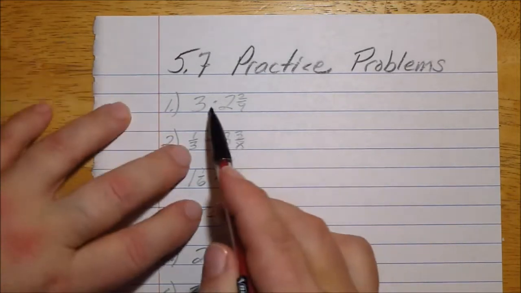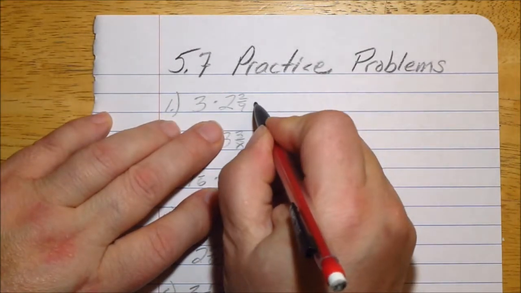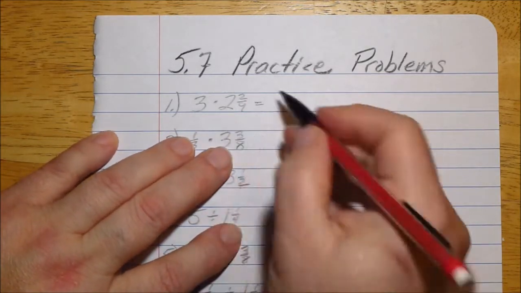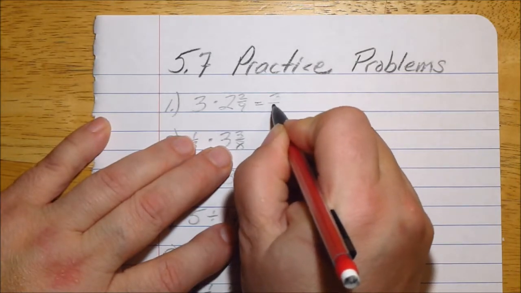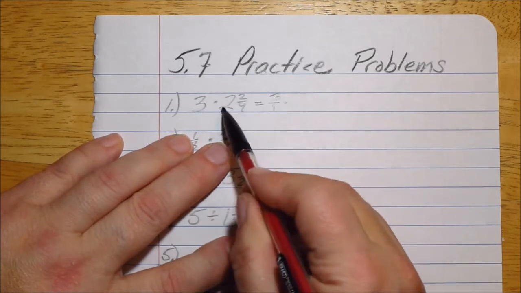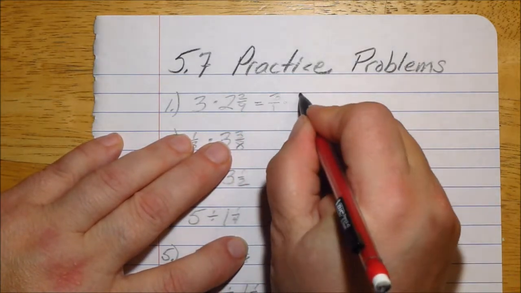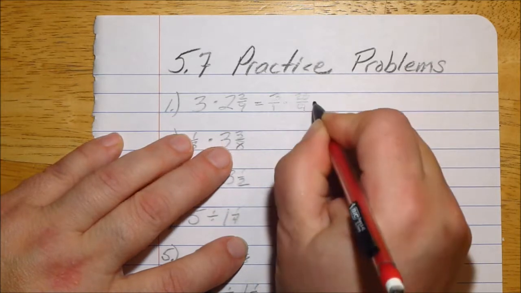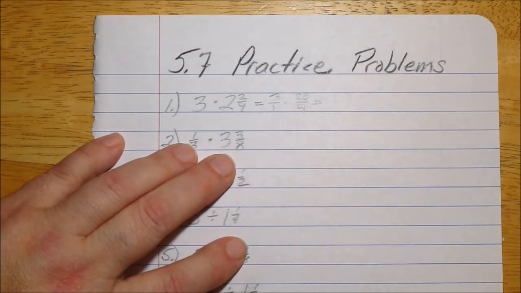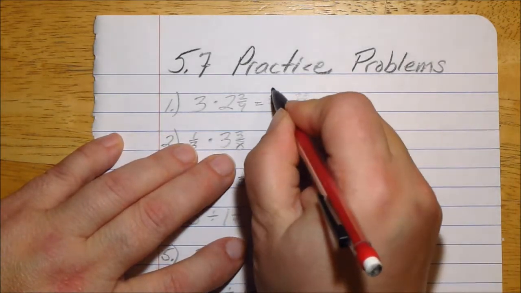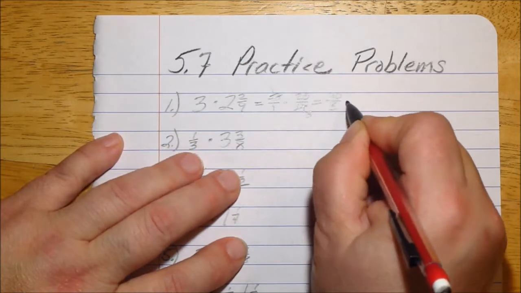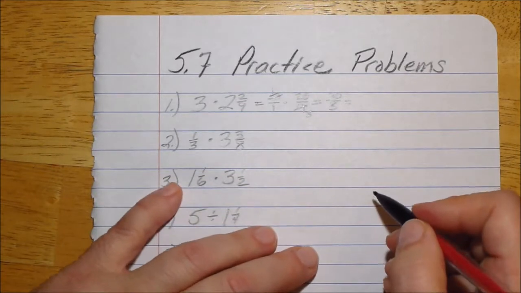All right, so I have 3 times 2 and 2/9. My first step is to turn any whole numbers or mixed numbers into improper fractions. So I turn a whole number into an improper fraction by putting it over 1. That is now an improper fraction. And this one I have 2 times 9 is 18, plus 2 is 20, over 9. Okay, and then I need to cross reduce if I can, and I can. 3 goes into itself once, 3 goes into 9 3 times. And so now I have 20 over 3.